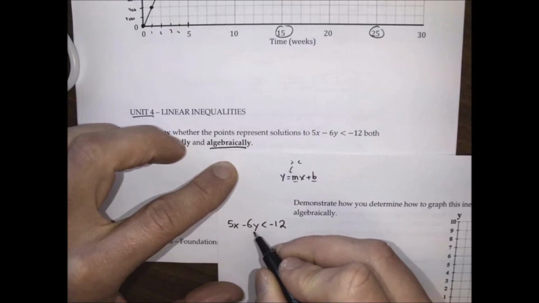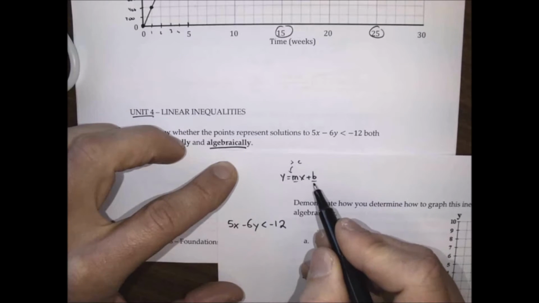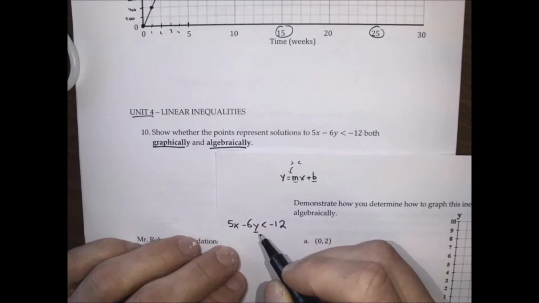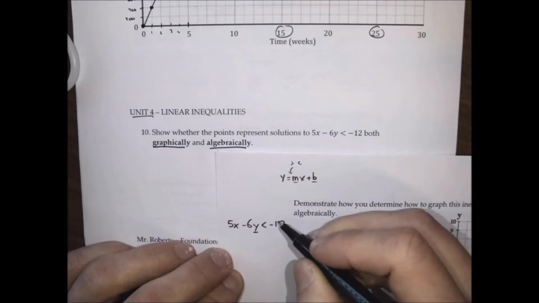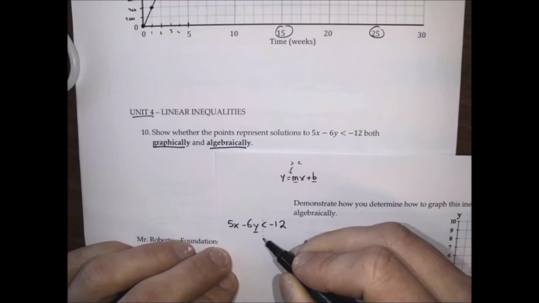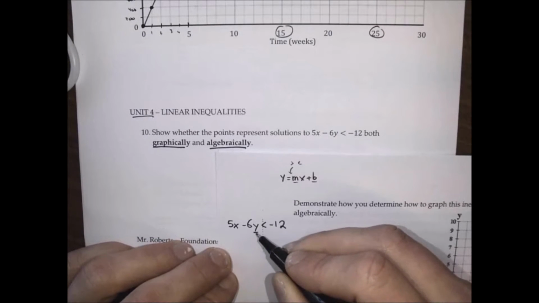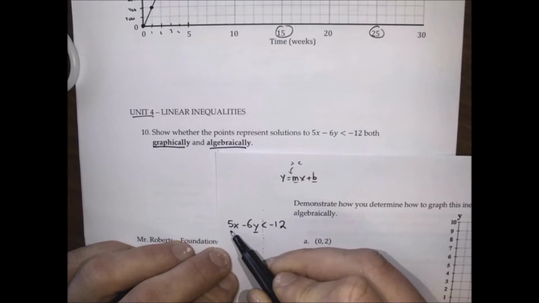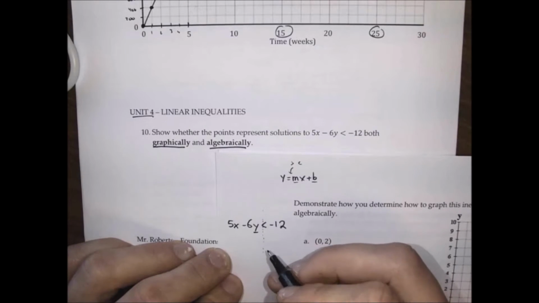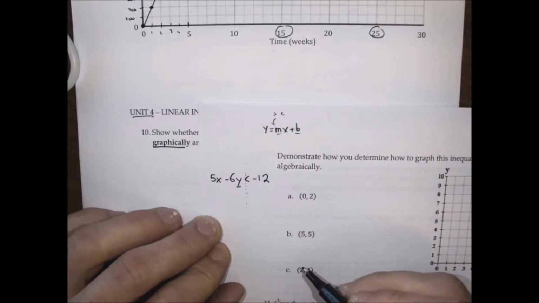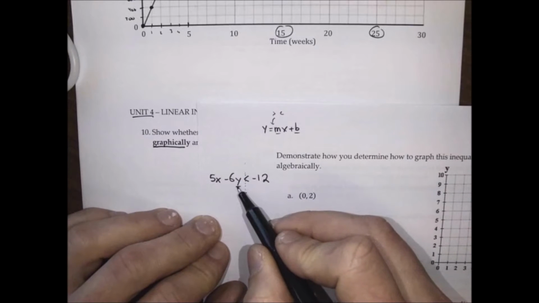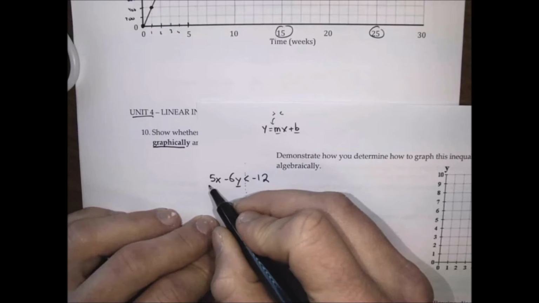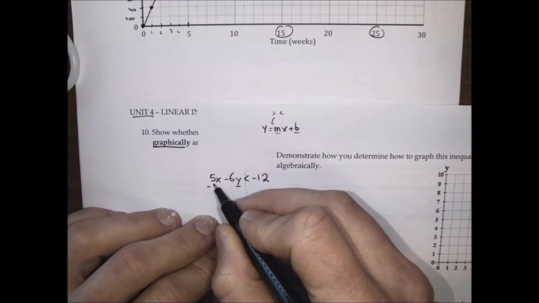Okay, so to put things into slope-intercept form, I need to isolate y. So I need to get everything away from this side of the inequality that isn't y. So it means I got to get rid of this negative 6, and I got to get rid of this 5x. So the dinner plate rule says I usually start with the thing further away from my variable I want to isolate, furthest away from y, which in this case is 5x. So I'm going to get rid of my 5x first.